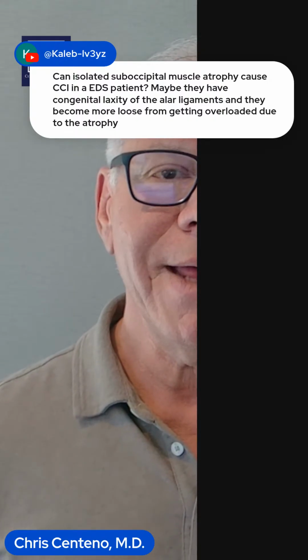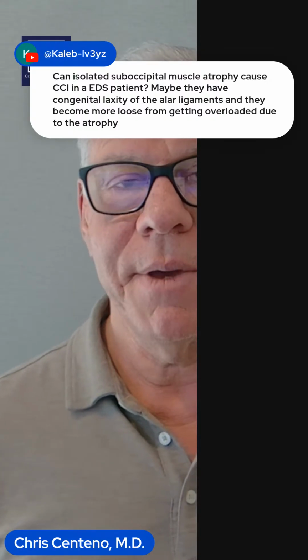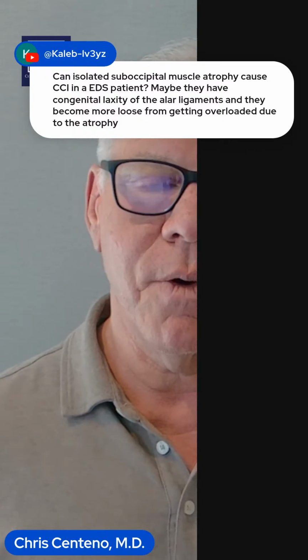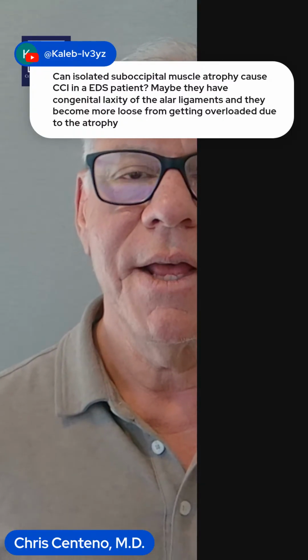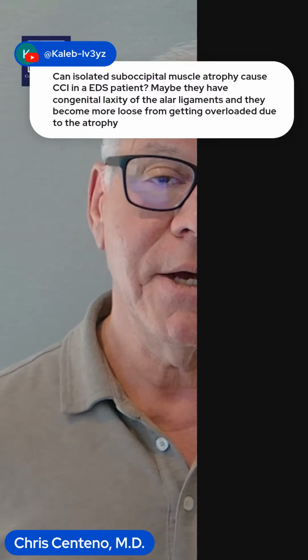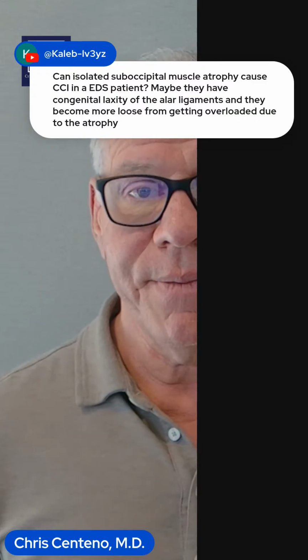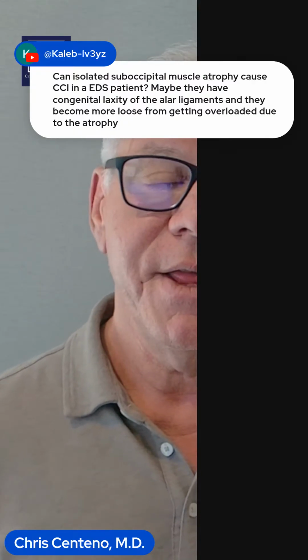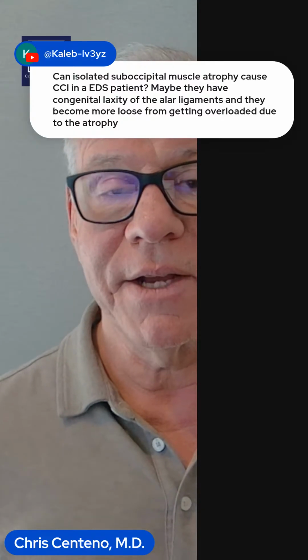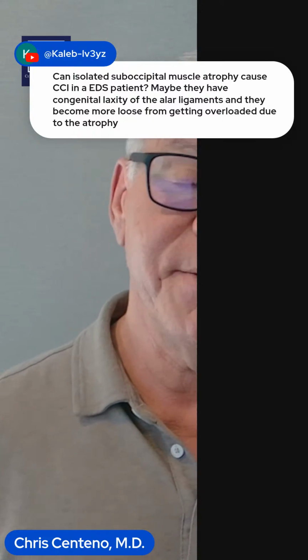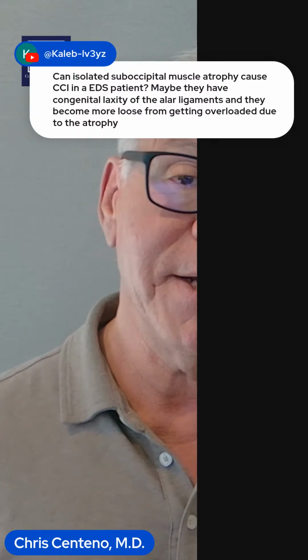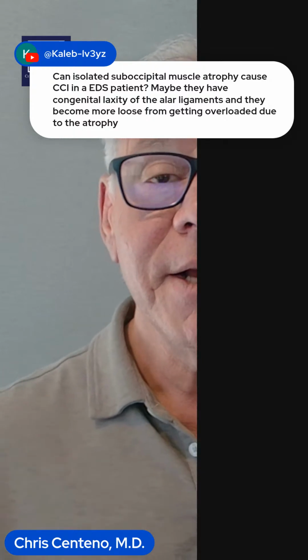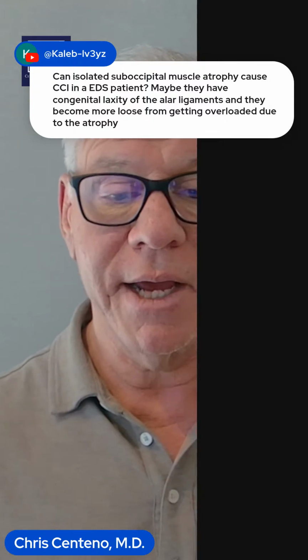If you don't really have the ligament side because you're hypermobile or it's not working all that well, then you're really reliant on the muscular stability. And if the muscular stability goes south for some reason, then you're really going to be in trouble, right? Because you don't have the ligament stability to fall back on, and you don't have the muscular stability to fall back on. So that's a really good insight.